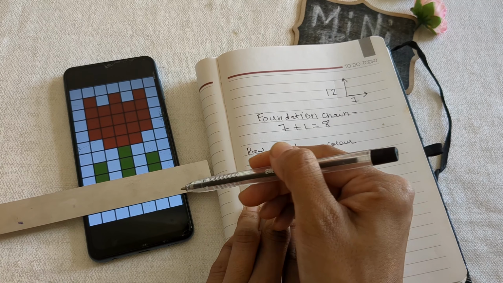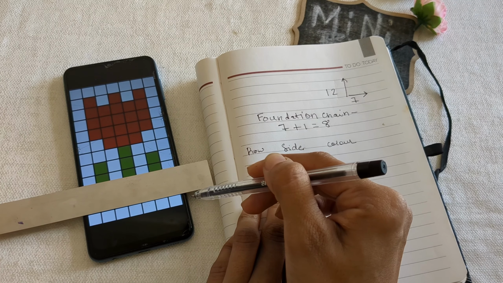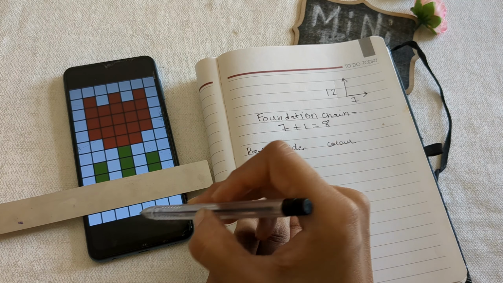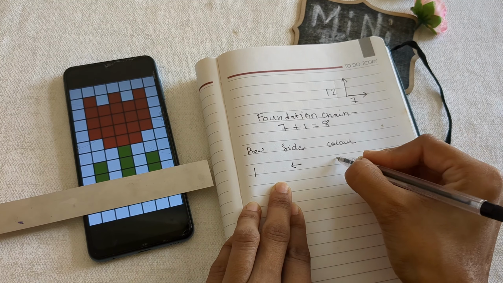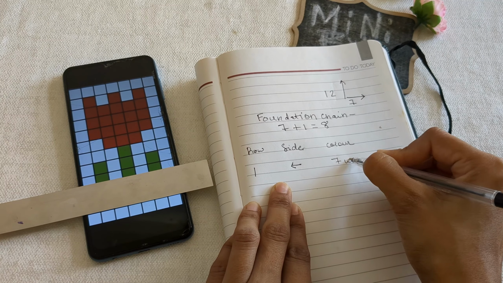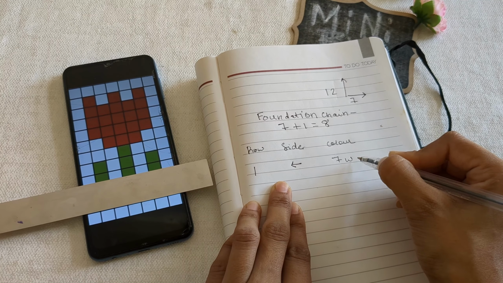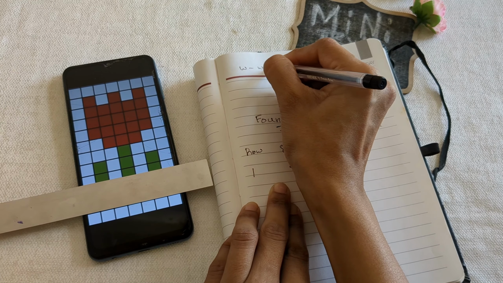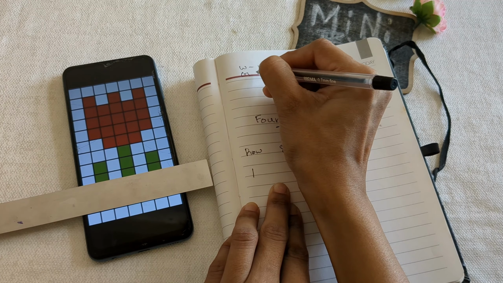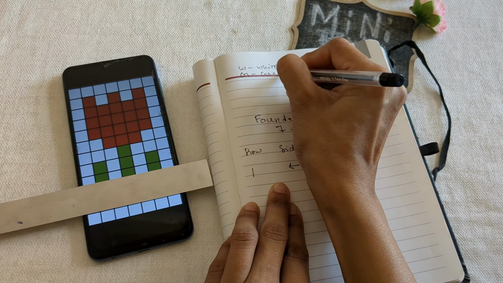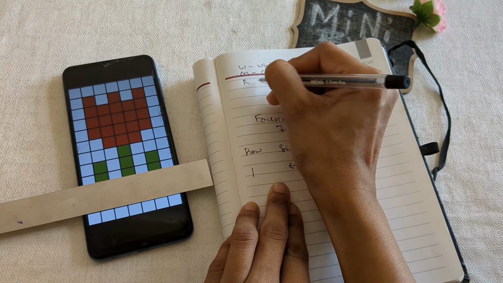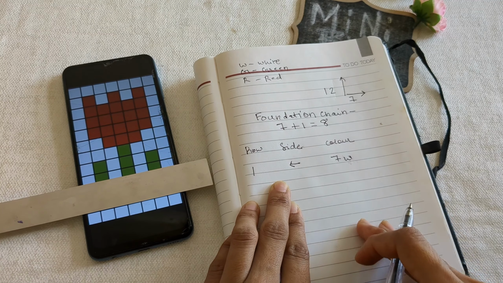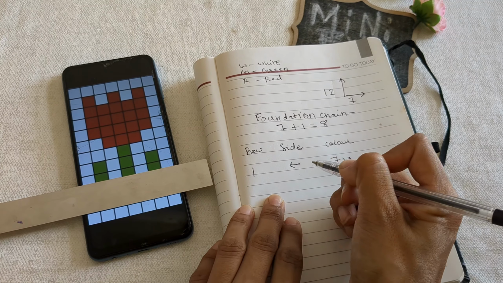So we are going to read a pattern from this side. In my case all the colors are the same. We have a total of 7 grids and all are in the same color. So we are going to write 7 white, and I'm going to write the short form W for white. W as in white, green G, and red R for red. So these are going to be the short forms to complete our design.